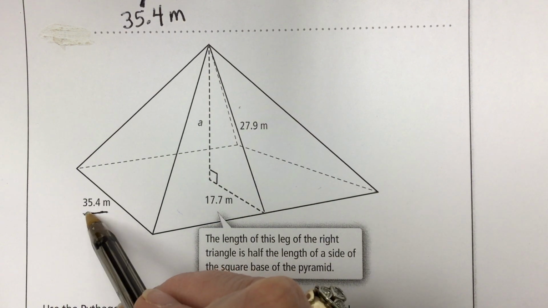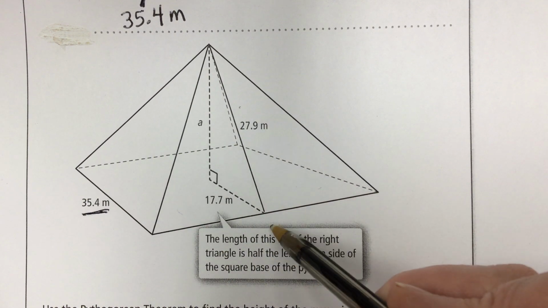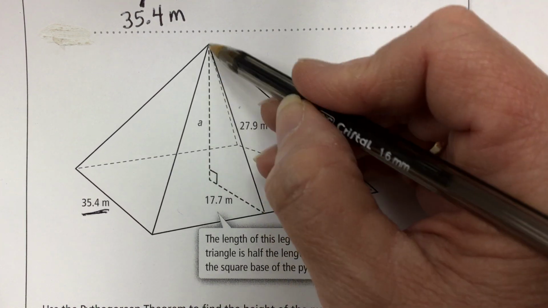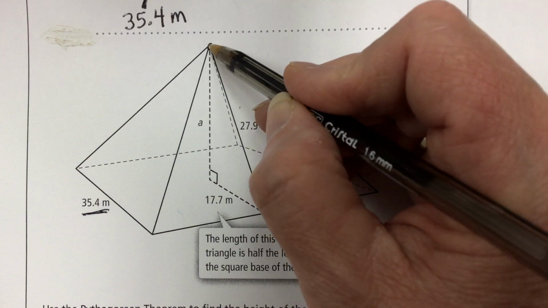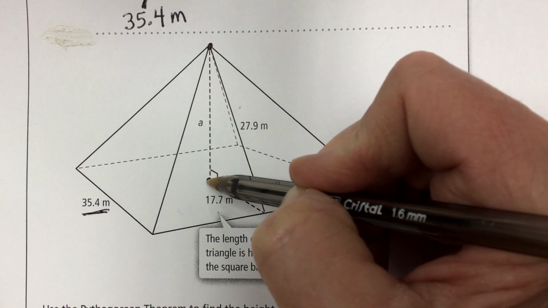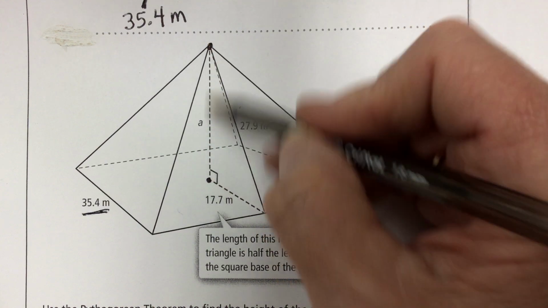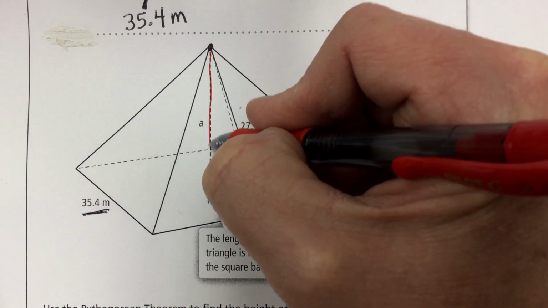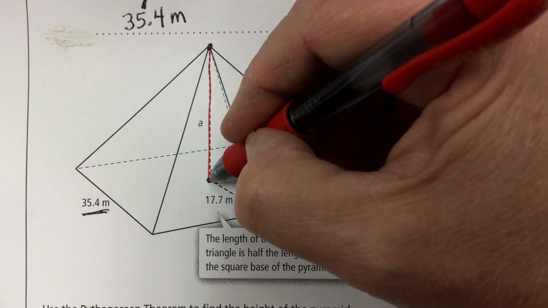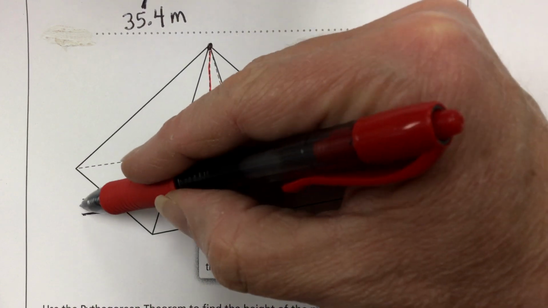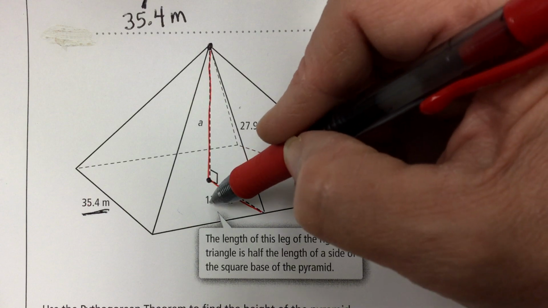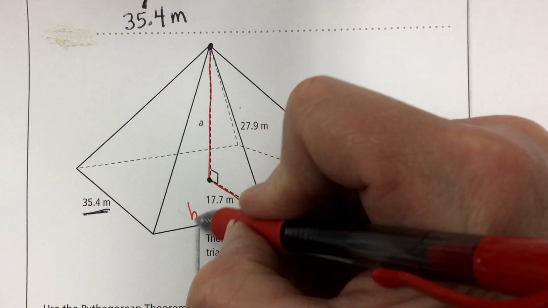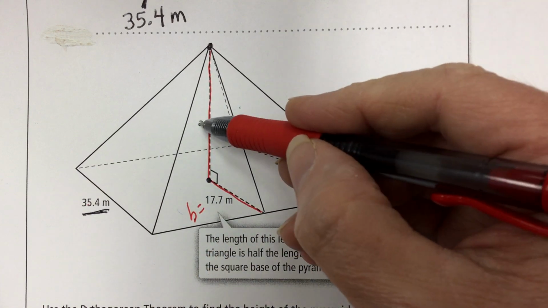All sides of the square base are 35.4. I'm looking for the height of the pyramid, from the highest point straight down perpendicular to the base. That's the side that I am searching for, A. Now, to find this length, they took half of 35.4, dividing it by 2. They told you this side was 17.7. So this is a leg, so this is going to be B. So here's A, here's B.